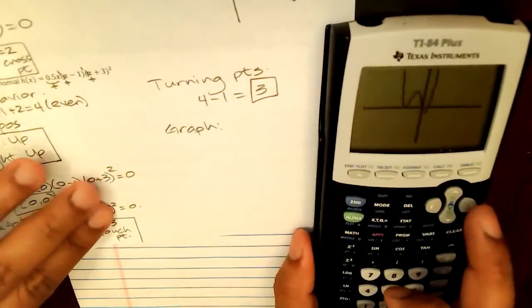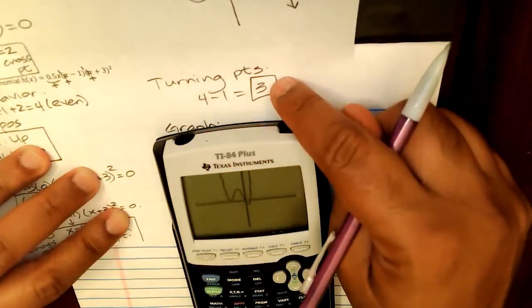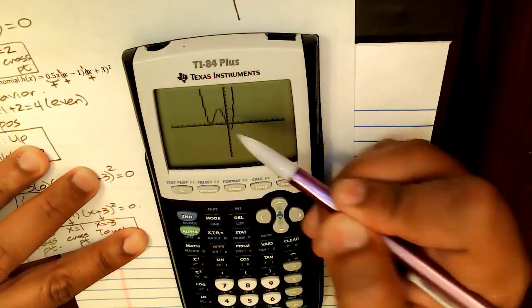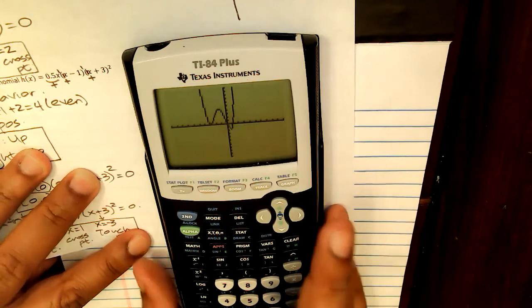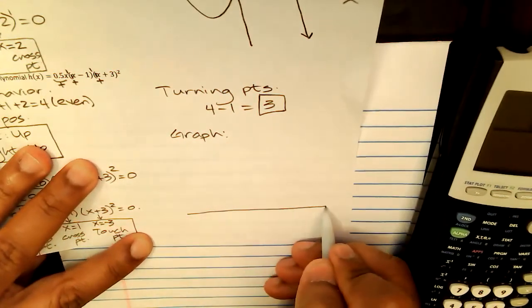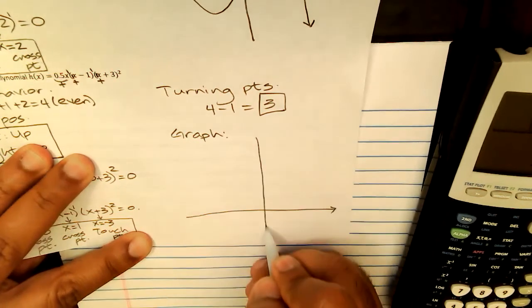And then finally, for our turning points, we had figured out we had to have 3 turning points. On my graph here, I have 1, 2, and 3 turning points. So that looks good. Let's go ahead and draw a picture, and we will be done.